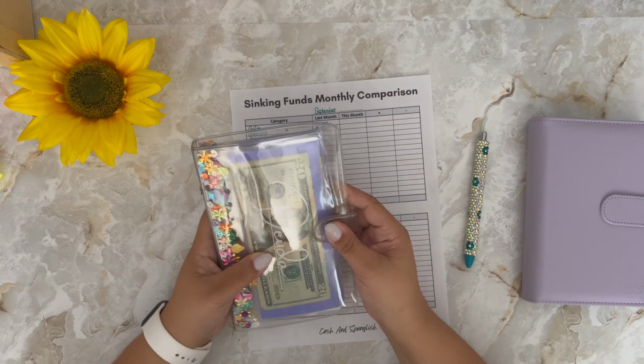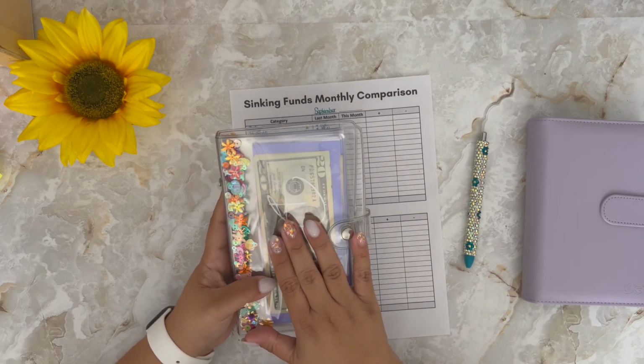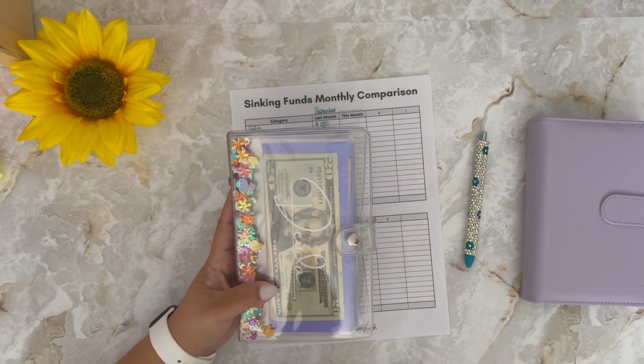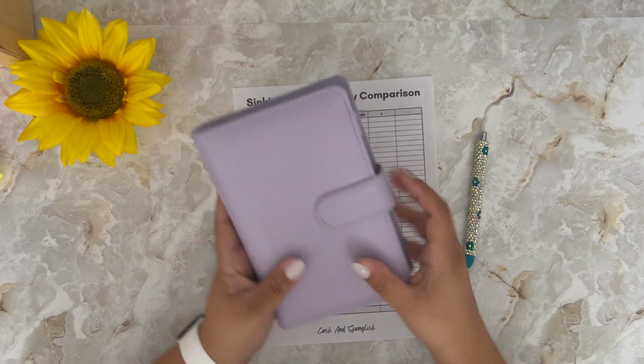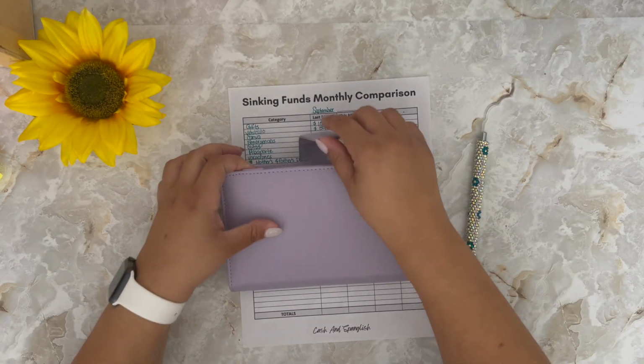So that is all that I'm counting in my short-term sinking fund binder, and I'm moving on to my long-term binder now. So within my long-term binder, I am first counting Canva.